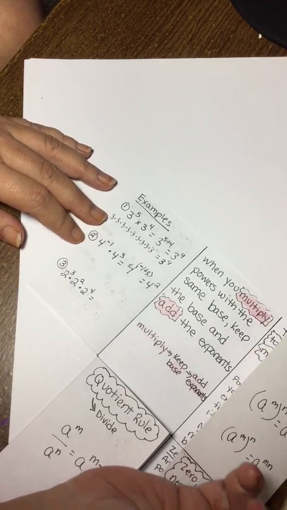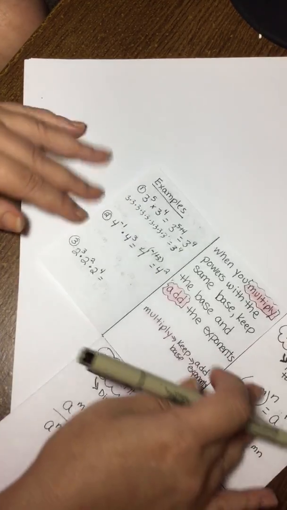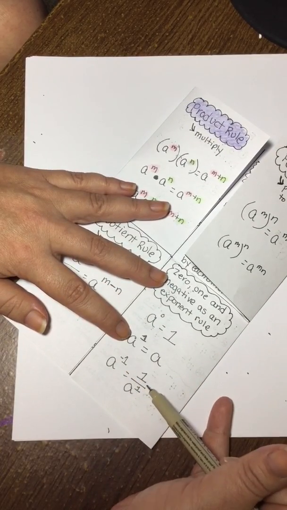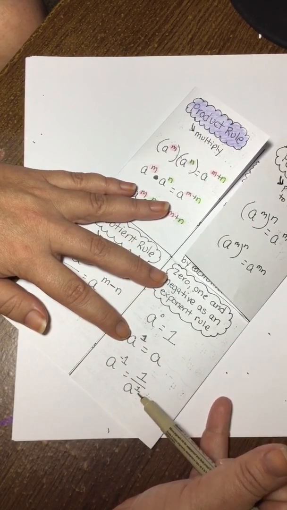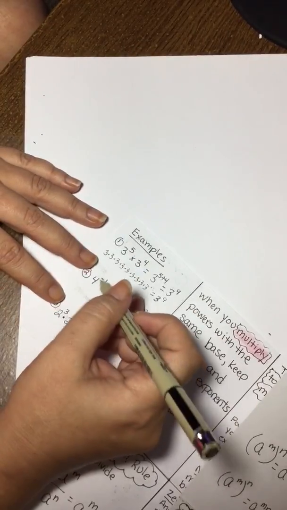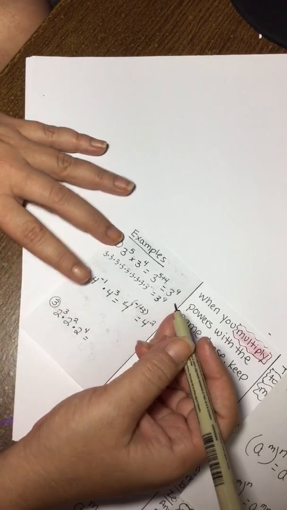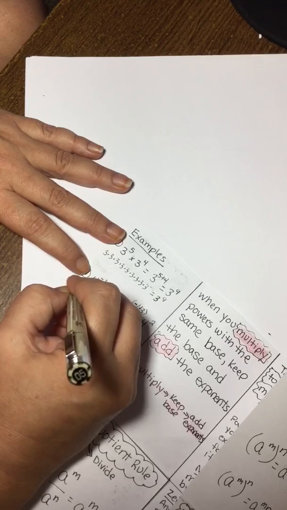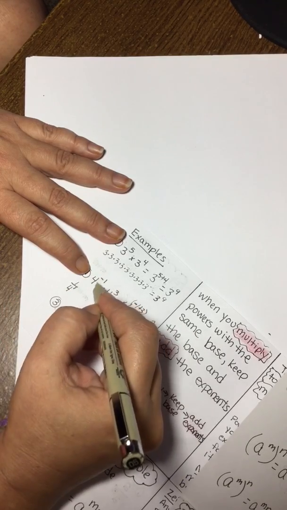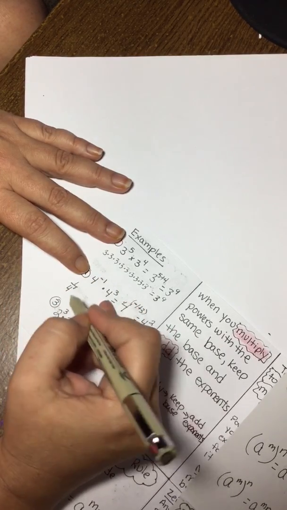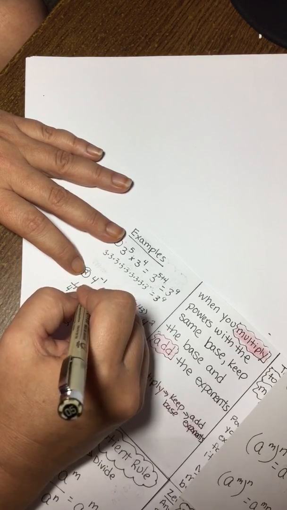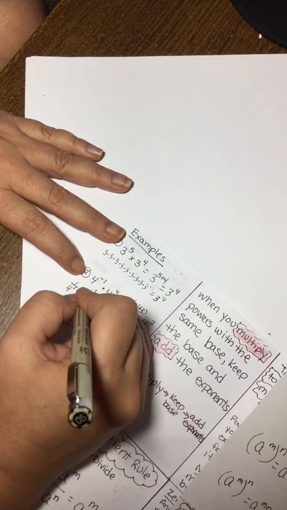Why does this work? Well, if you remember earlier in the front, I explained that when you have a negative exponent, you have to rewrite it with the reciprocal and take away the negative. So that's what we would do. 4 to the negative 1 becomes 1 over 4 to the first power. I keep the exponent and get rid of the negative by putting it under 1. And then we still have 4 to the third power. Well, that's a positive, so that's on top.